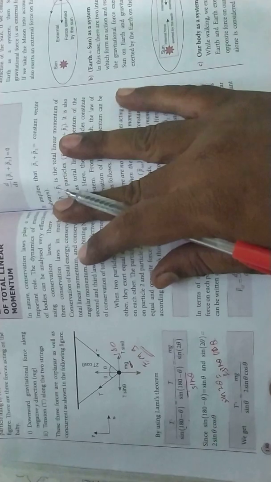So T by sin theta is equal to mg by 2 sin theta cos theta. We can get this formula.